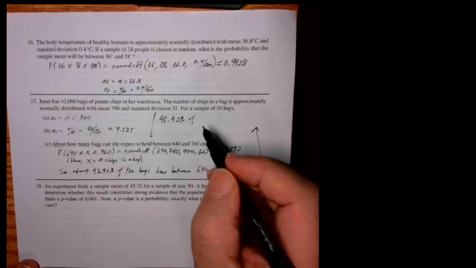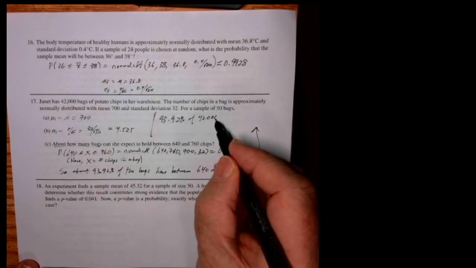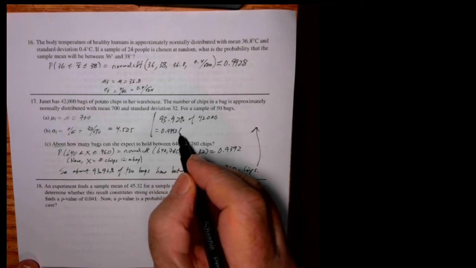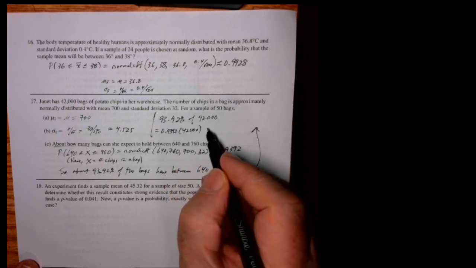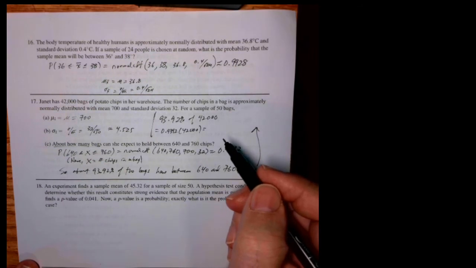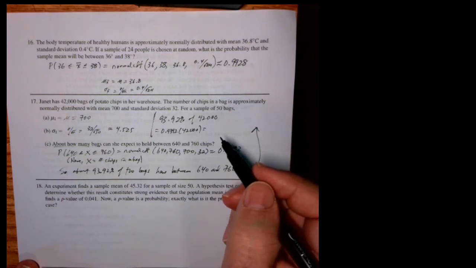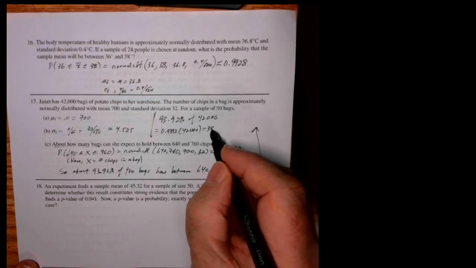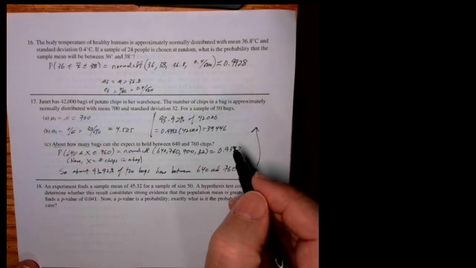93.92% of her 42,000 bags. That's 0.9392 times 42,000, which is about 39,446 to the nearest integer.